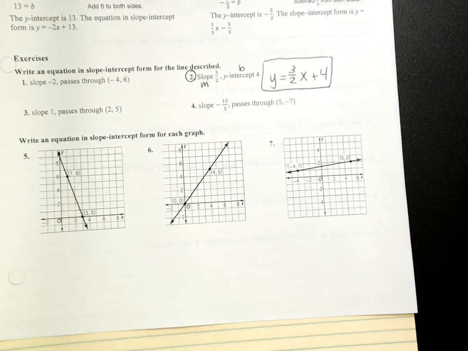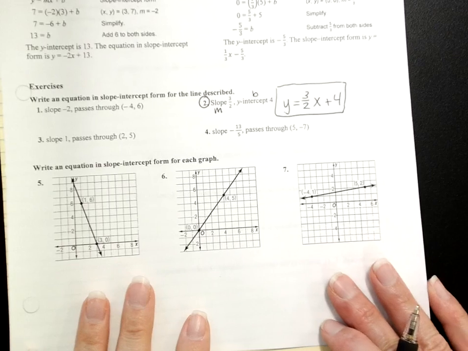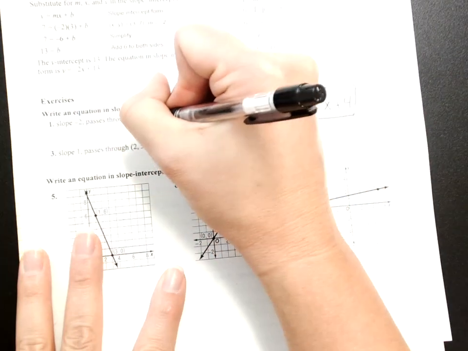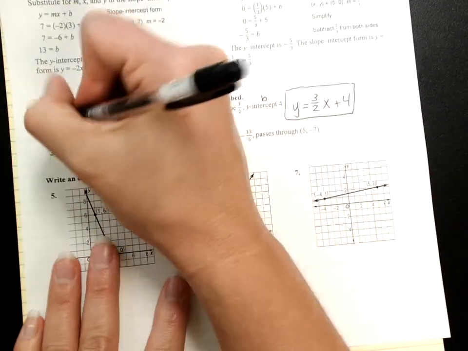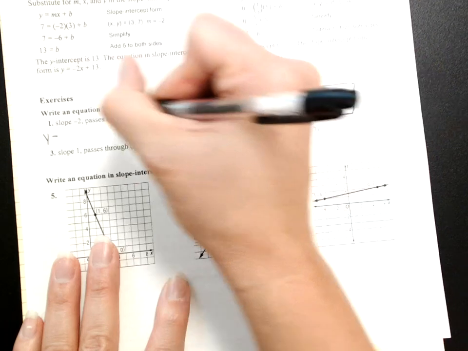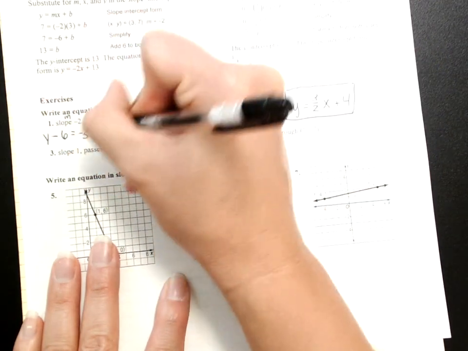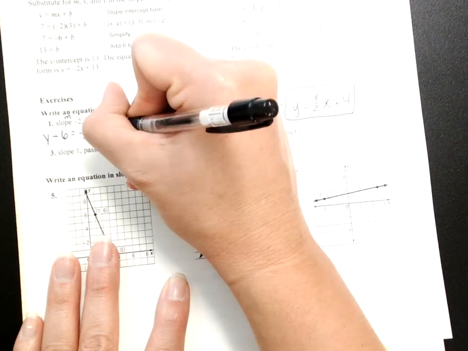When you have a slope and a point, like I said, you can use your point slope formula if you prefer. And I'll work an example like that just to show you. Question number 1, using point slope form. We're going to call this x1, y1. So your formula is y minus y1 equals m, this is m, times x minus x1.